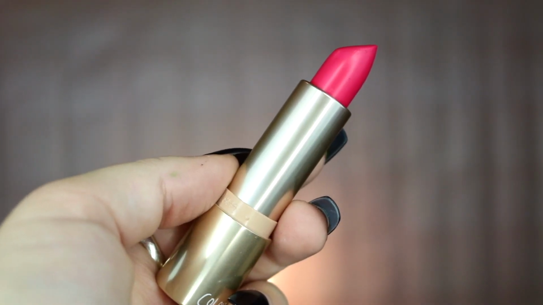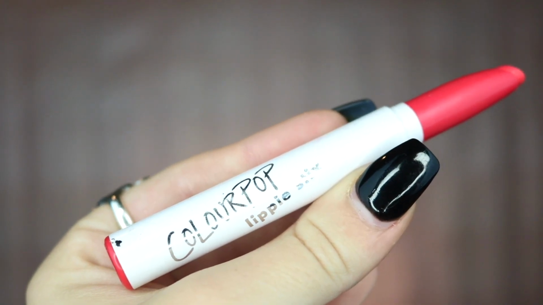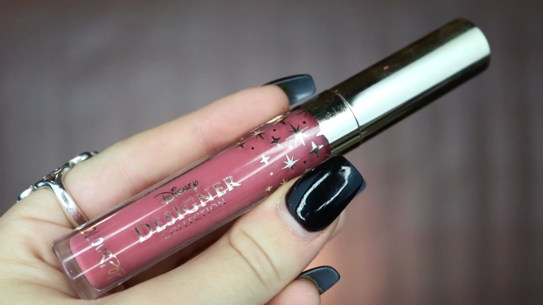I'm going to be taking my MAC lip liner in Dervish and just going ahead and outlining my lips before going into my ColourPop Disney Collection lipstick in Jasmine and applying this all over my lips. Now, I was quite determined to get this lip color perfect, so I even added a little bit of my ColourPop Lippy Sticks in Julep all over the lips, and even went into my Disney Designer lip gloss in Boo and applied that onto my lips as well.